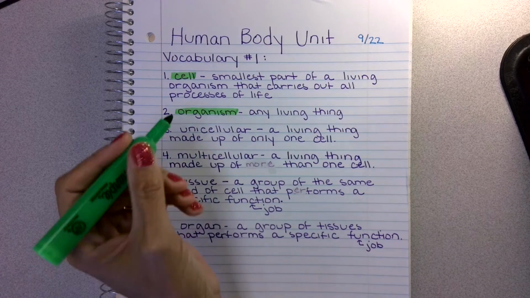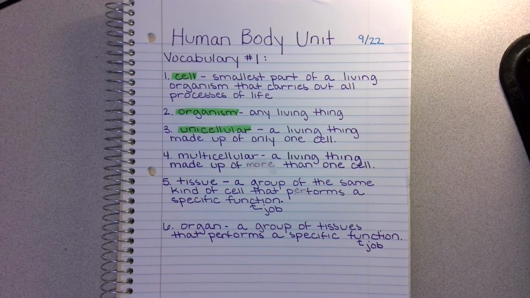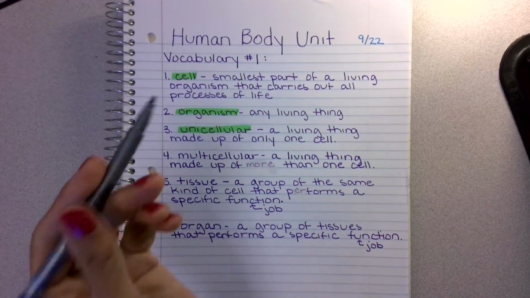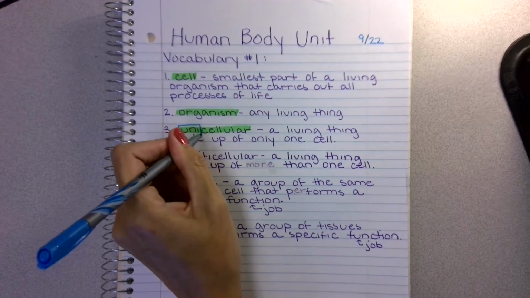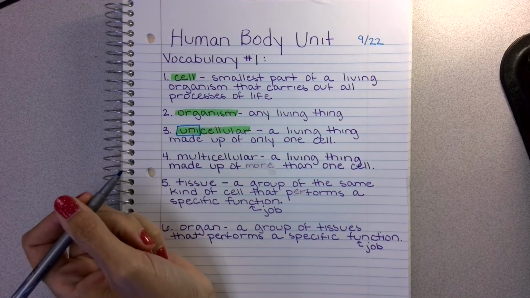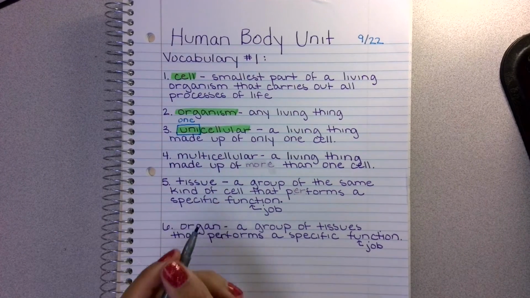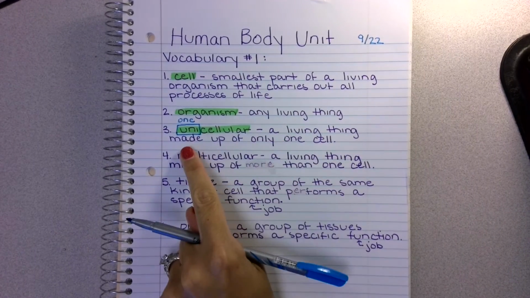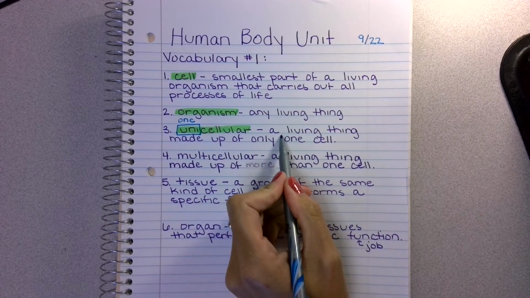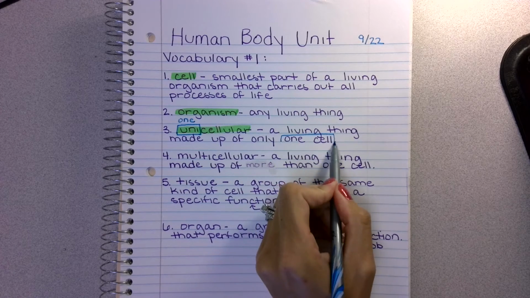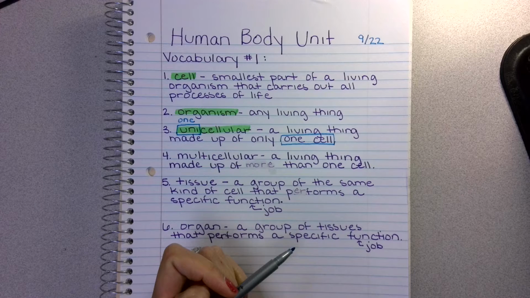Okay, number 3 is unicellular. Now, unicellular, think of unicorn. A unicorn starts with uni. Uni means one. So it's a living thing made up of only one cell. So one cell. And I'm boxing these in because these are important words to help me remember that.